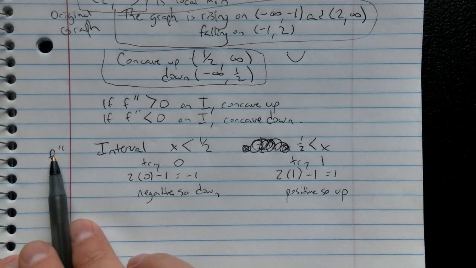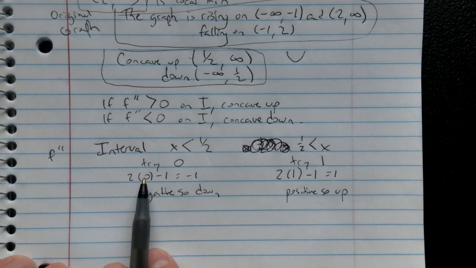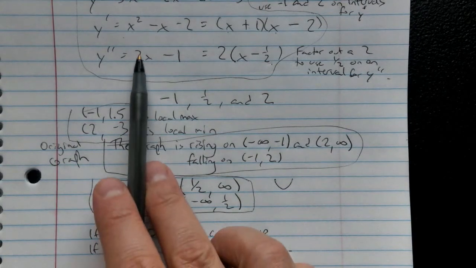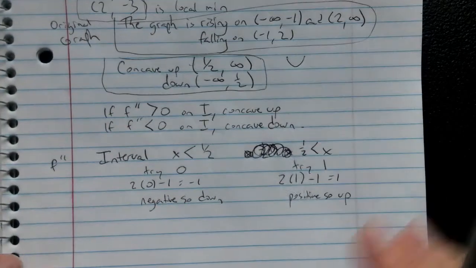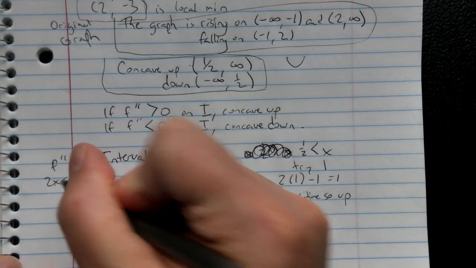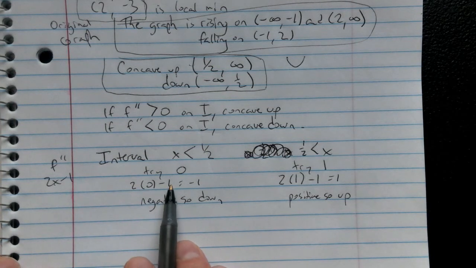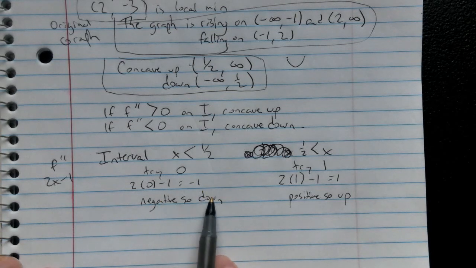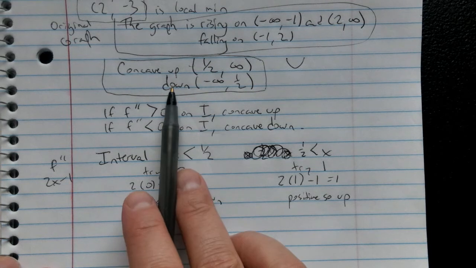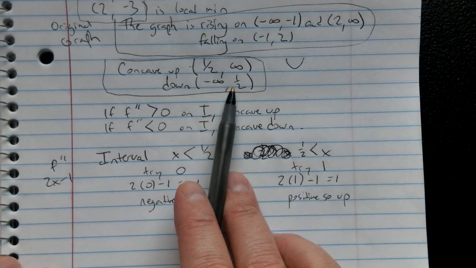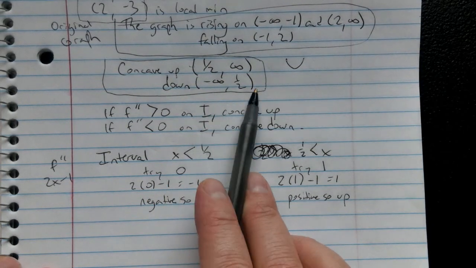And I'm using f double prime. So that means the 2x minus 1. So what I did is I did 2 times 0 minus 1. 0 minus 1 is -1. Since it's negative, then it's going to be down. And so that's how you can get this part. Down from -infinity to 1/2.